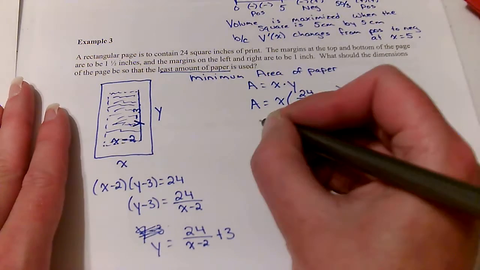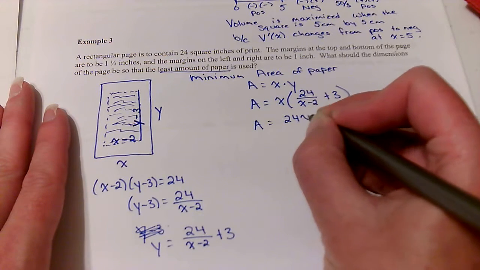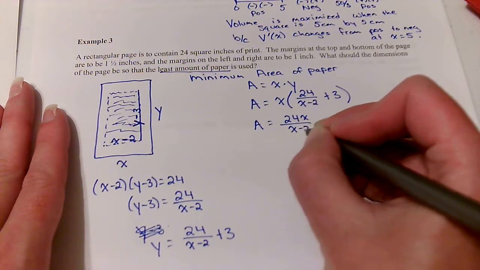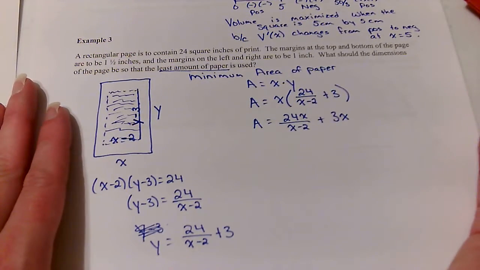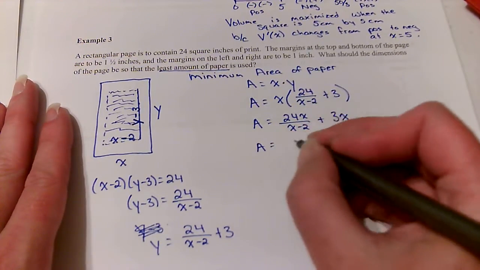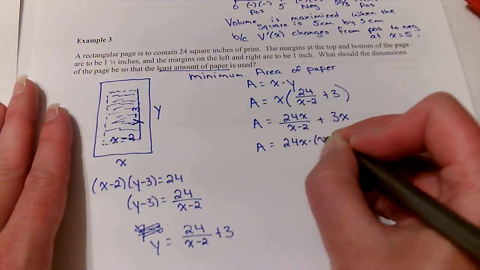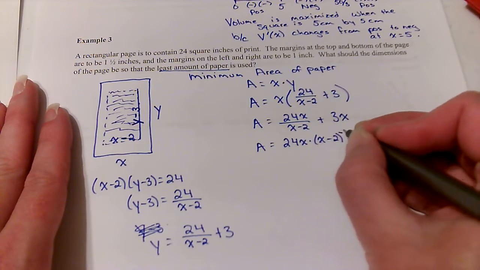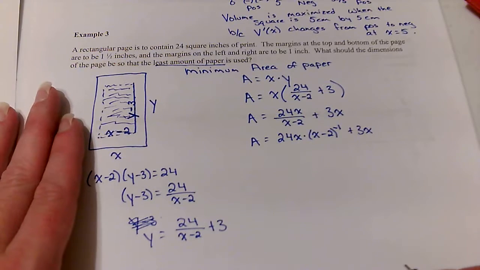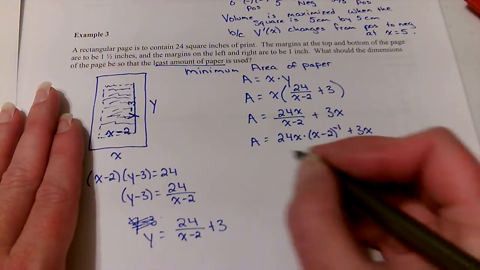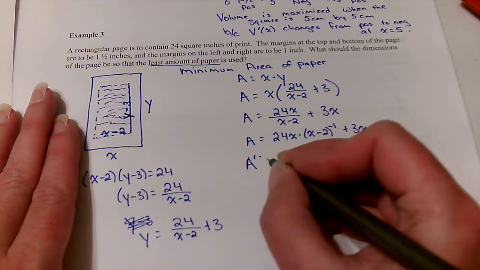I'm going to plug that in over here, and let's distribute. So 24x over x minus 2 plus 3x. All right. Derivative is next.